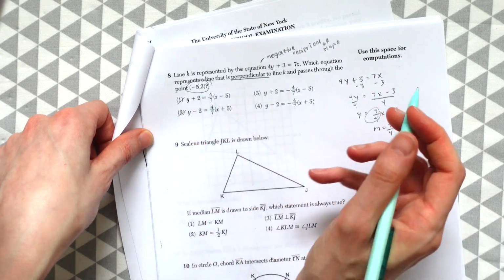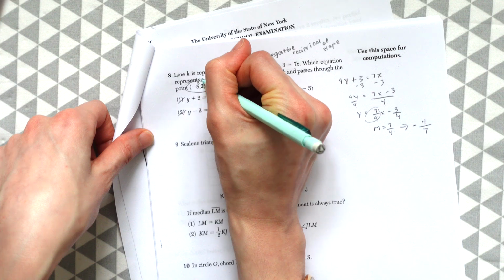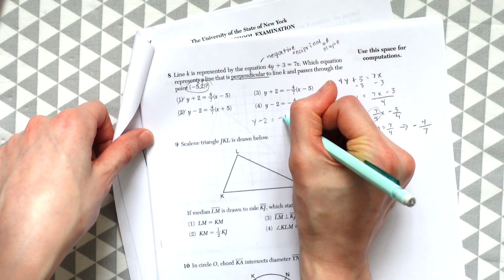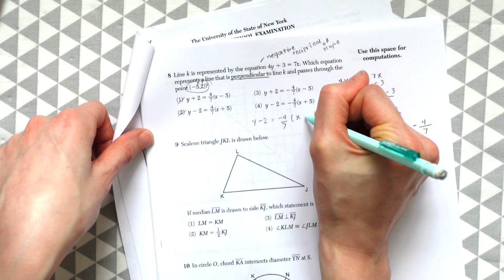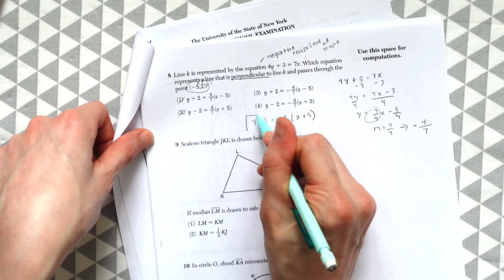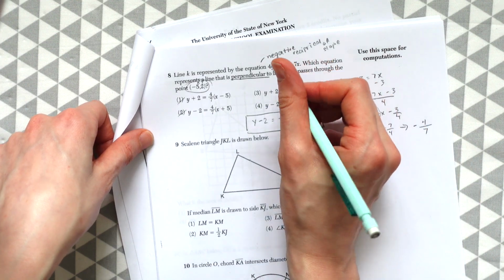When we plug this into point slope form, we're going to get y minus 2 is equal to the slope -4/7 times x minus x1, which will be plus 5. So this is our answer, which is choice number 4.